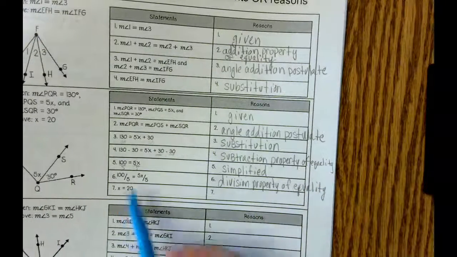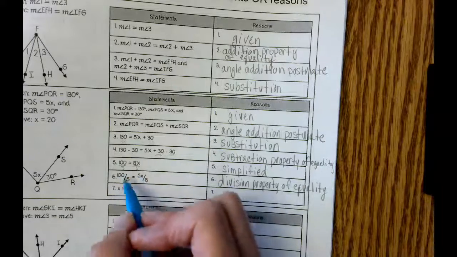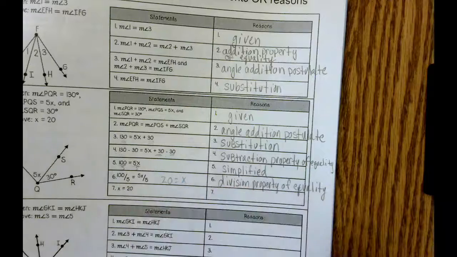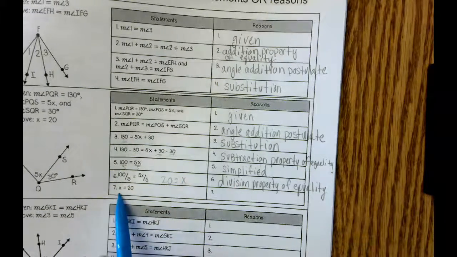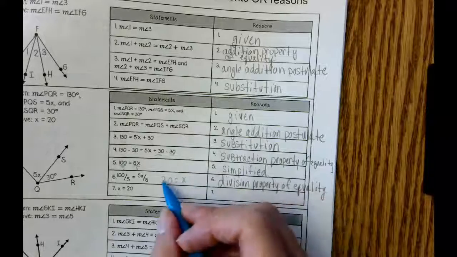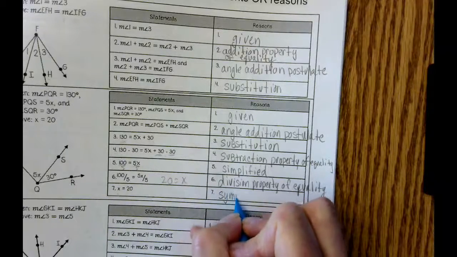And then finally here, when we simplify it again, we get x equals 20, but if you notice over here, when we simplified this, this would have been 20 equals x, and we like to have the letter on the left, as I like to say. So the way that we can change that around is the symmetric property.